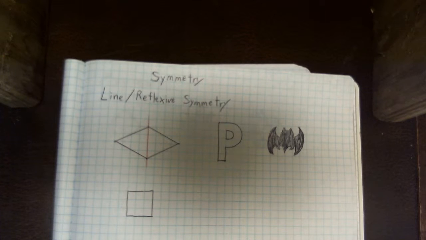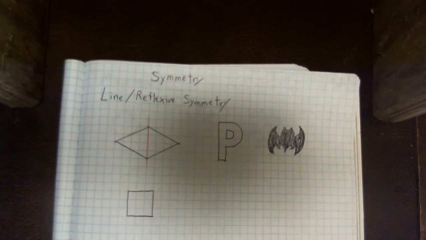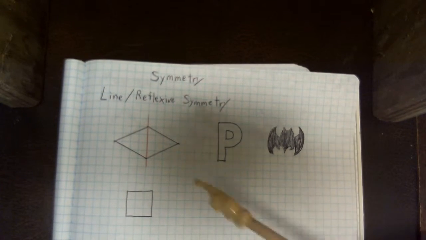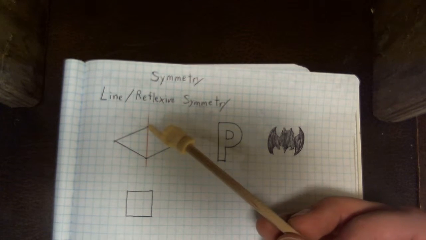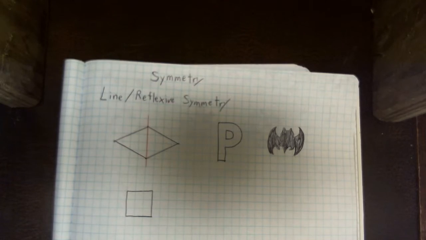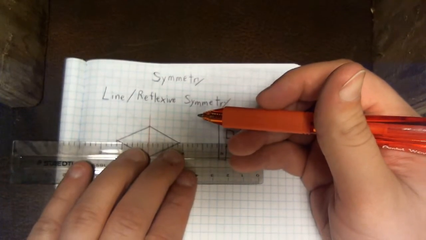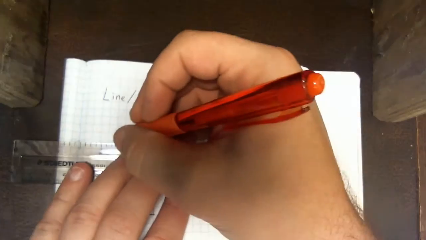But that's not the only one that's there. I should also be able to notice that if I was to fold this shape the long way, this point will end up here. So we also have a line of symmetry right through the middle.